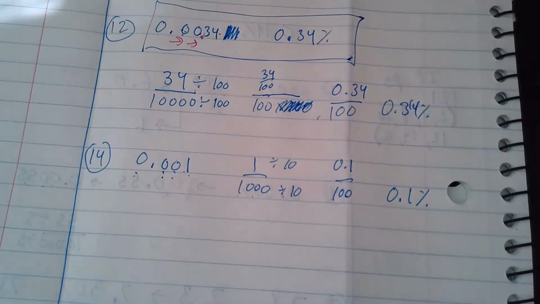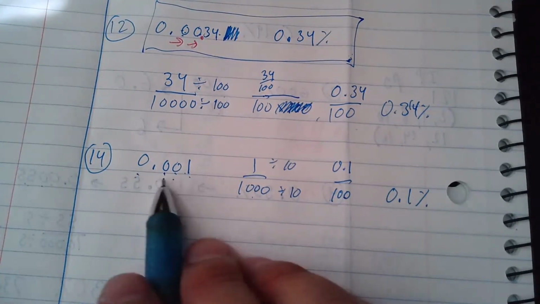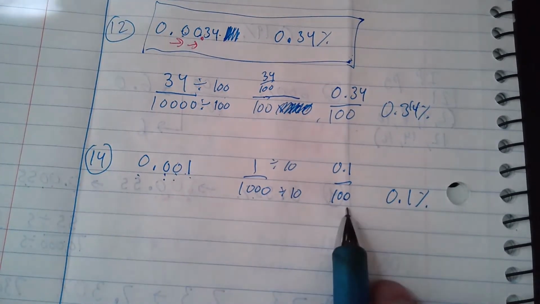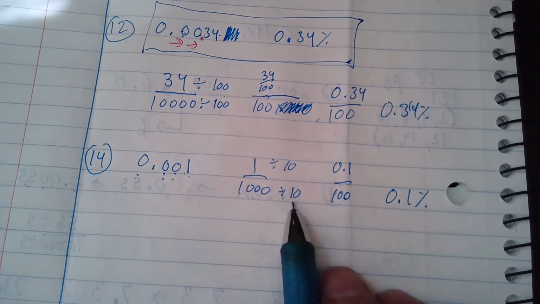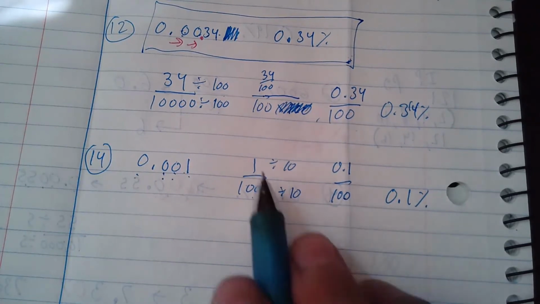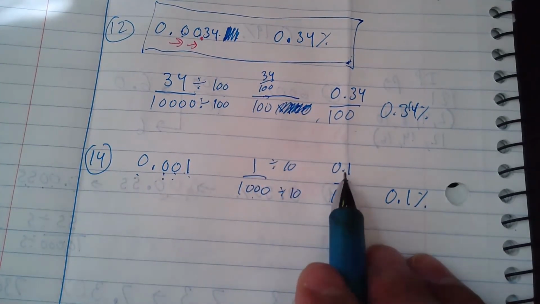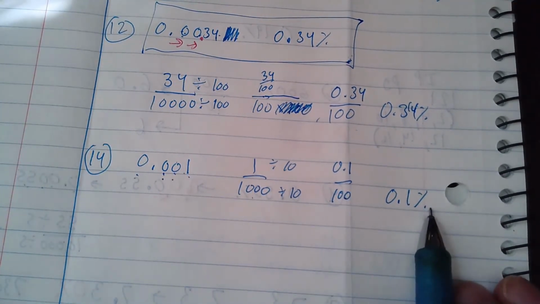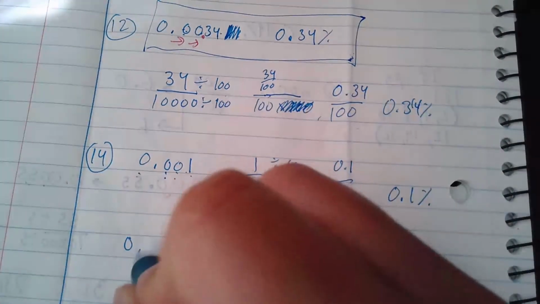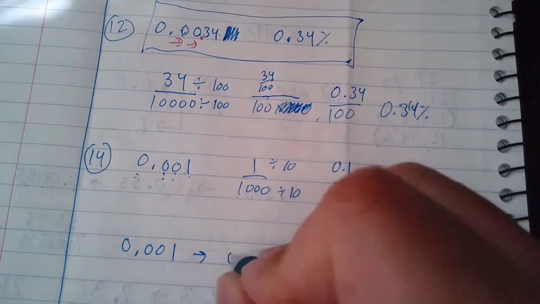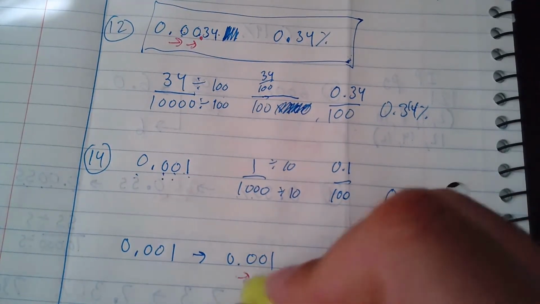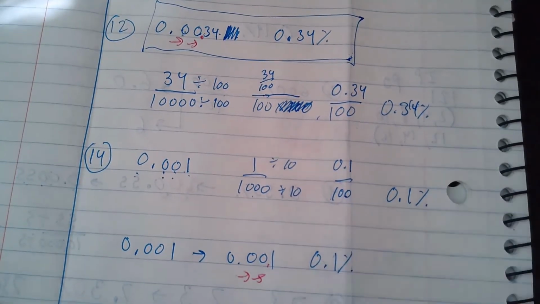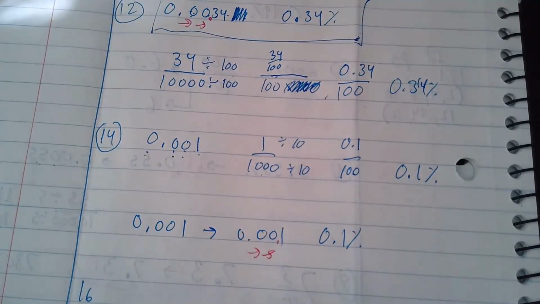Oh, can't even see what I did. Apologize for that. But let me explain it. 0.001 is 1 one-thousandth. I want the denominator to be 100. So I divide it by 10, because 1,000 divided by 10 is 100. 1 divided by 10 is 1/10. There it is. That's literally 1/10 per 100, so 1/10 of a percent. But as a reminder, the easy way would just be moving that decimal point 2 spaces to the right. 0.1%.